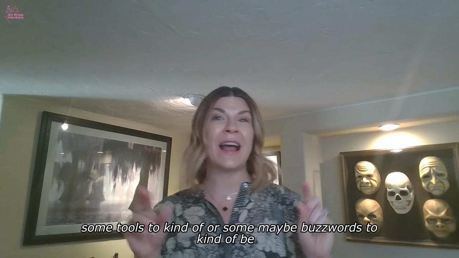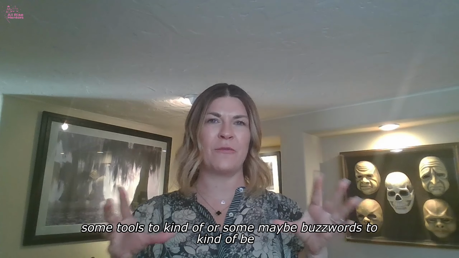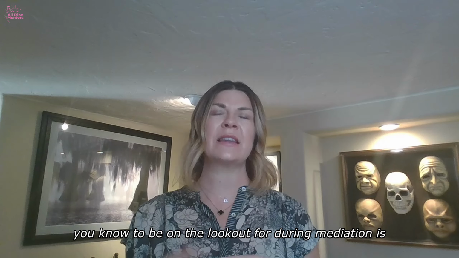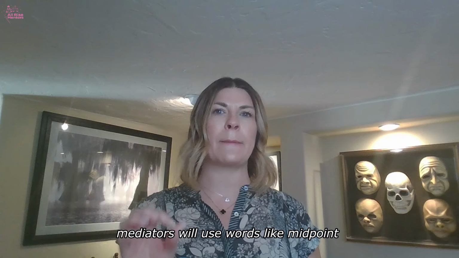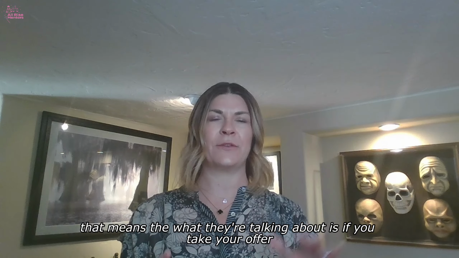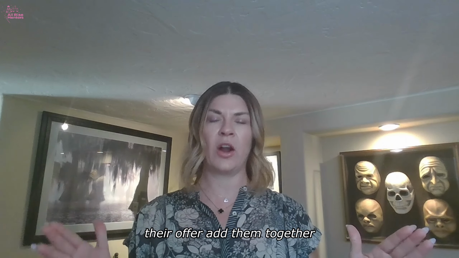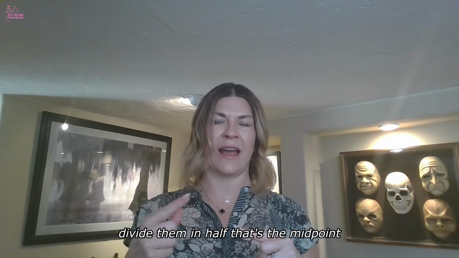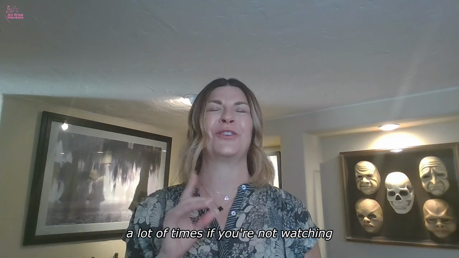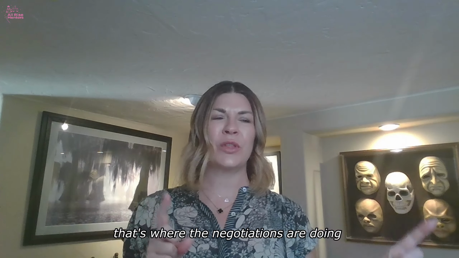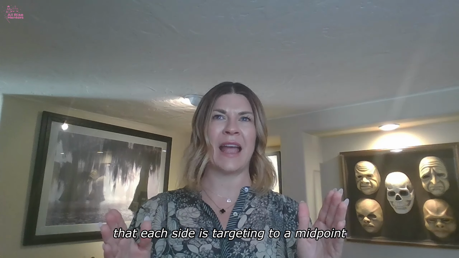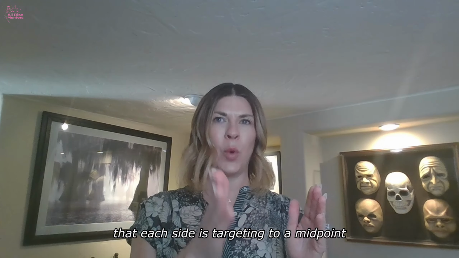Some buzzwords to be on the lookout for during mediation: mediators will use words like midpoint. What they're talking about is if you take your offer and their offer, add them together, and divide them in half, that's the midpoint. A lot of times, if you're not watching, that's where the negotiations are going, that each side is targeting a midpoint.